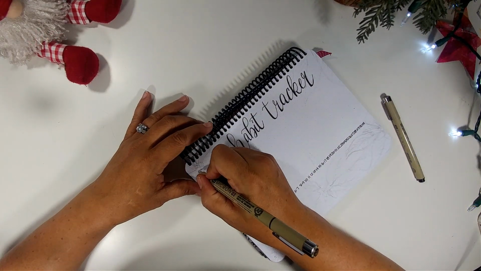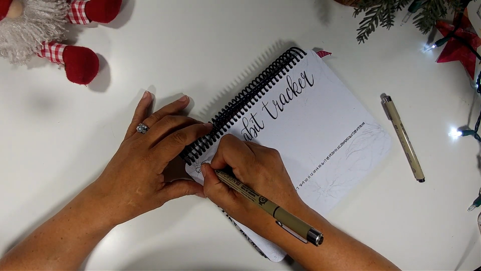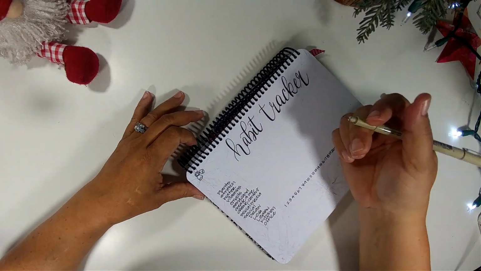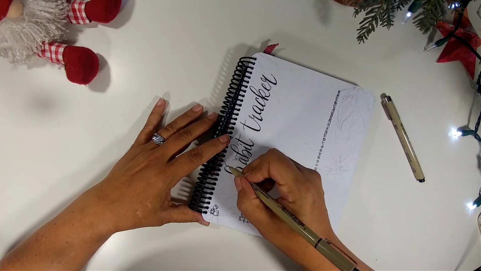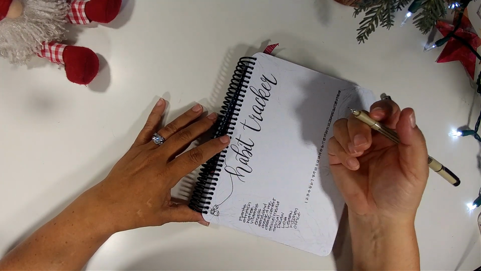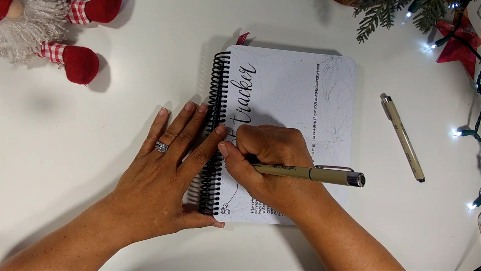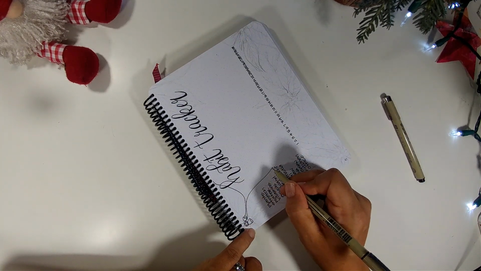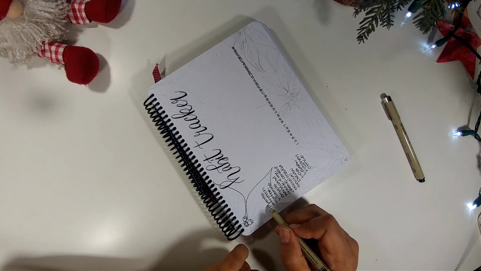I took some photographs that I found on Pinterest and used those as inspiration to draw out several different poinsettia plants. Now, they're not perfect, but for me, I enjoy the different perspectives, head on, a little from the side, and I really cannot wait to color this one in with colored pencils.